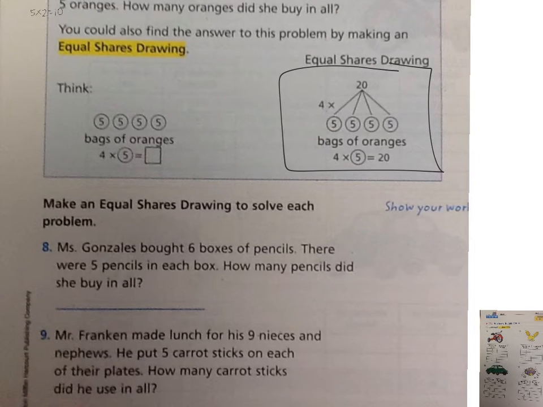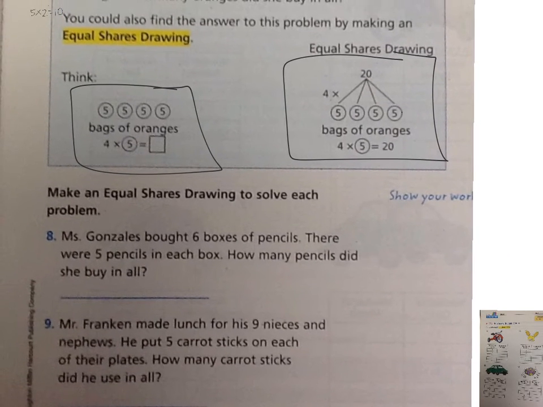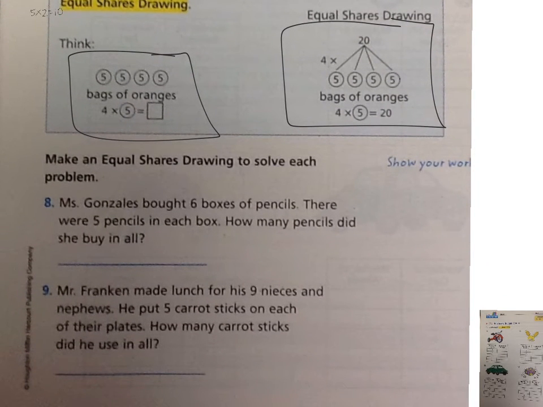You do 4 times, and you have 1, 2, 3, 4, 5. 4 times 5. So 4 bags of oranges with 5 in each would be 20. If you want to do something like that, I like this. This seems like the easiest way, I think, all around. But whatever you would prefer to do, you can choose that. But let's talk a little more about the equal shares drawing now. This one above here said 4 times 5. So it had 4 groups with 5 in them, and then it equals 20, because 20 equally separated 4 times is 5 in each.